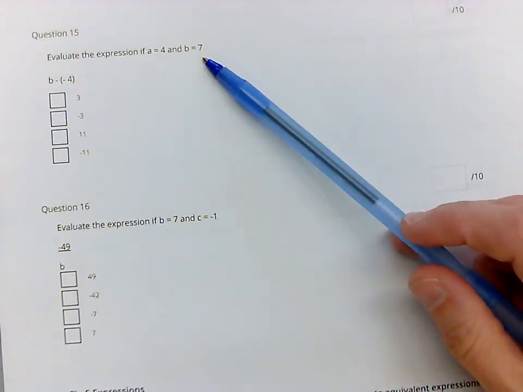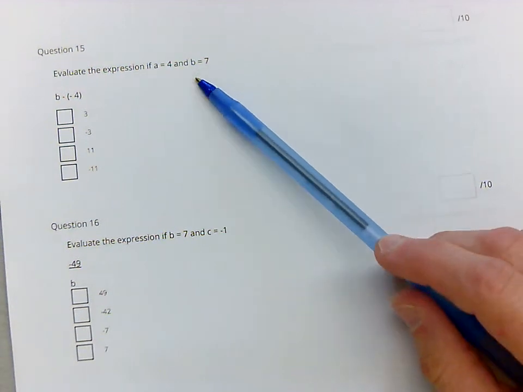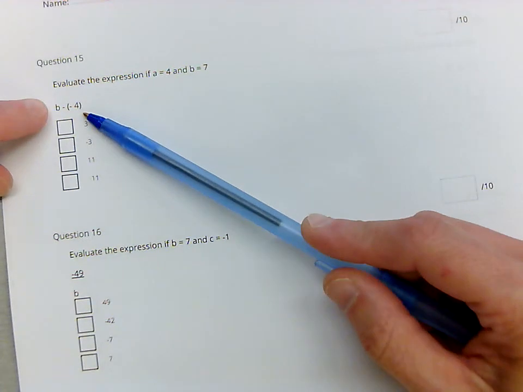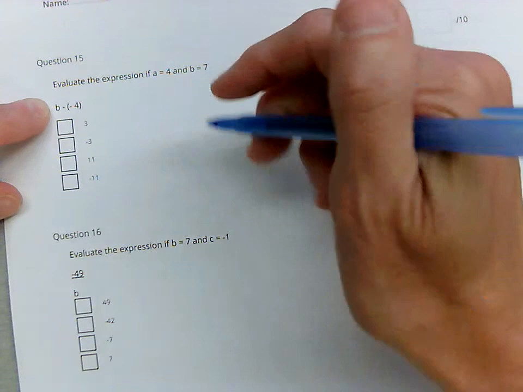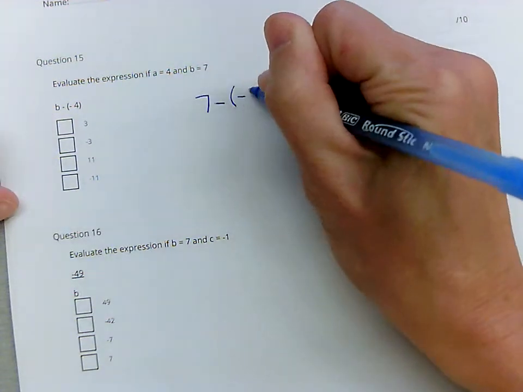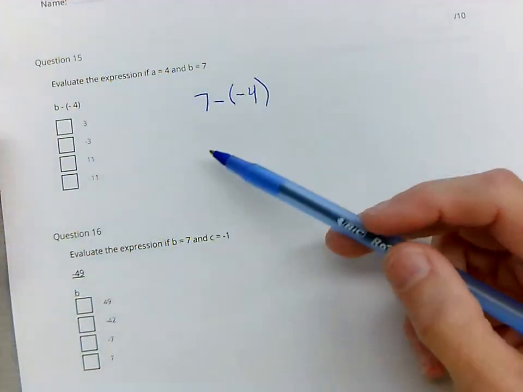Number 15, evaluate the expression. If A equals 4 and B equals 7, then plug into this expression B minus a -4. We need to evaluate it. So B is 7 minus, and then there's a -4. Okay, there's no A. I just need to plug in for B.